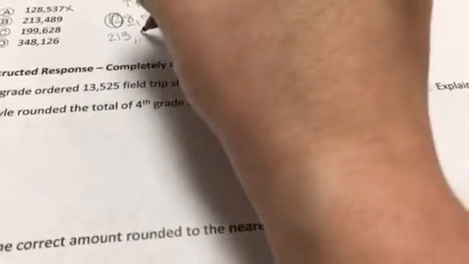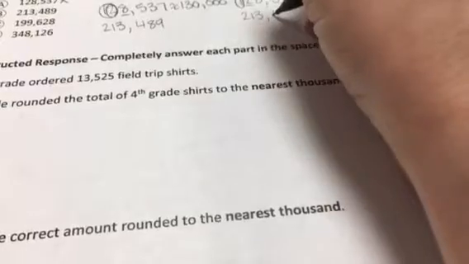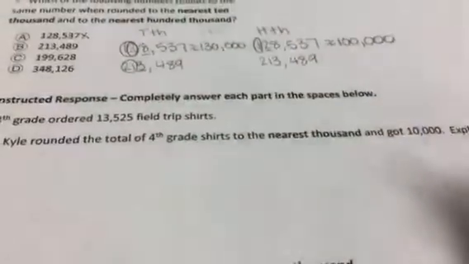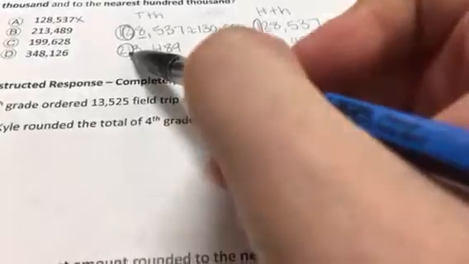Let's try 213,489. Ones, tens, hundreds, thousands, 10,000s. This 3 next door tells me that this 1's gonna rest.